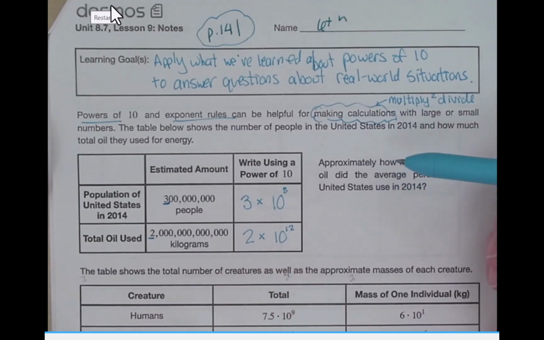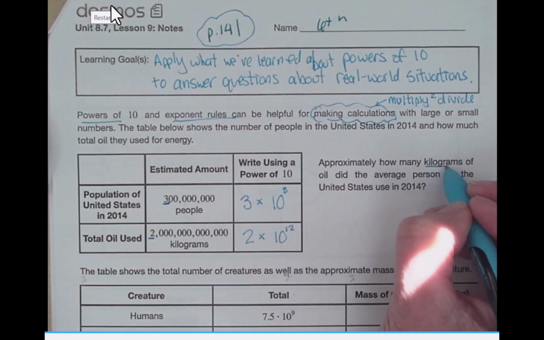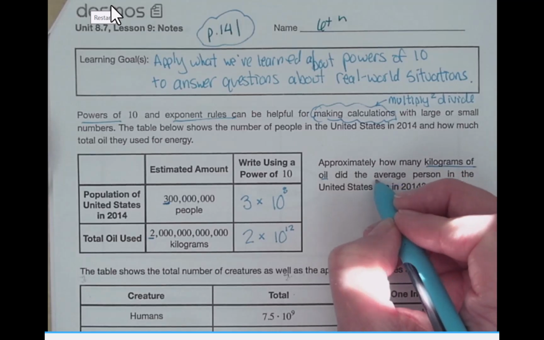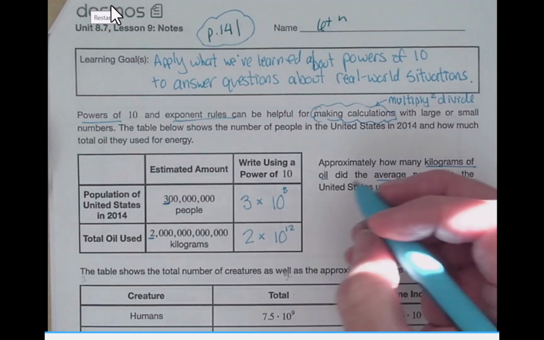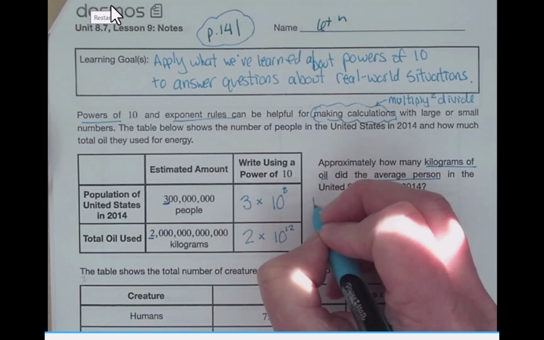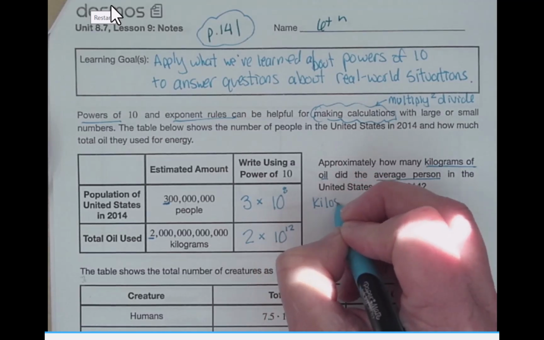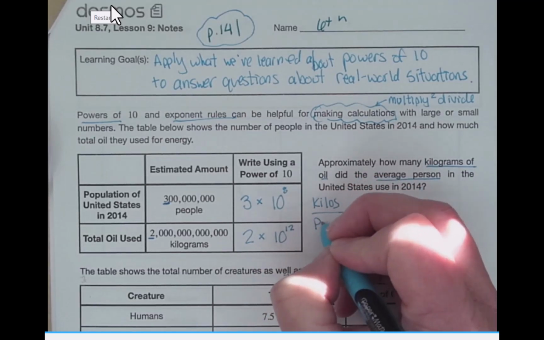We're asked approximately how many kilograms of oil did the average person in the United States use in 2014? Well, they're really asking us about the kilograms of oil per person. So I'm going to think of that as a division problem.